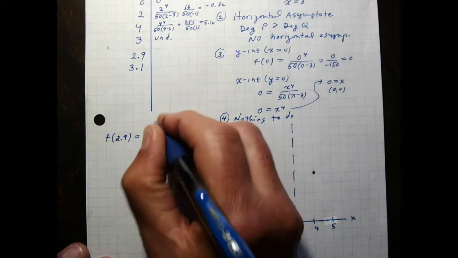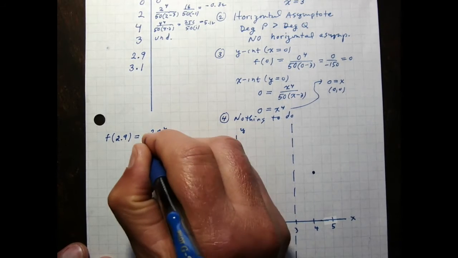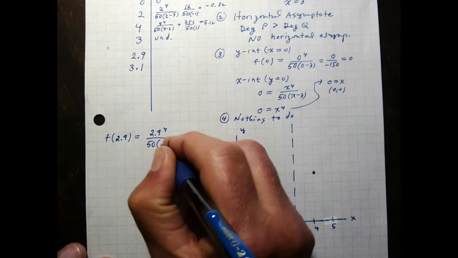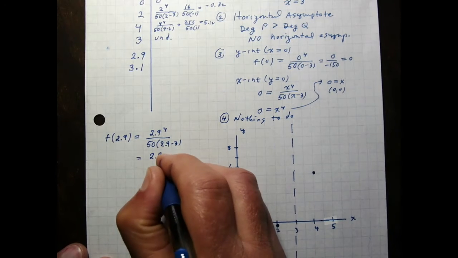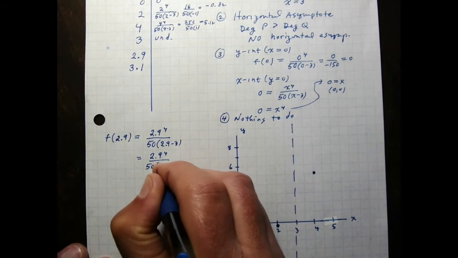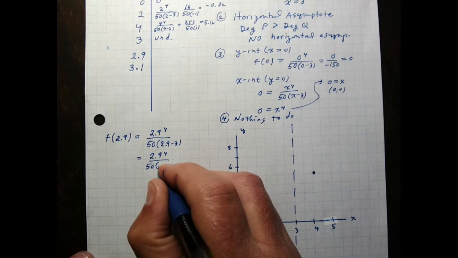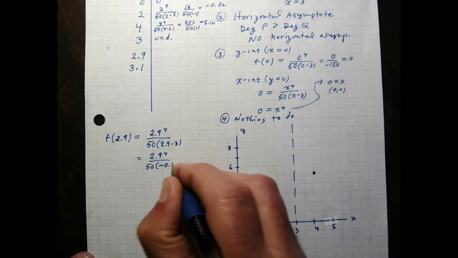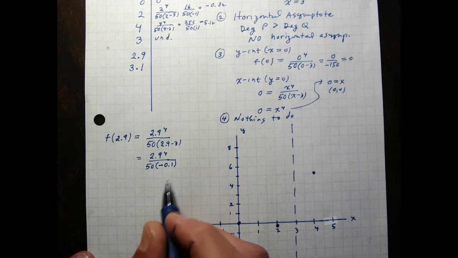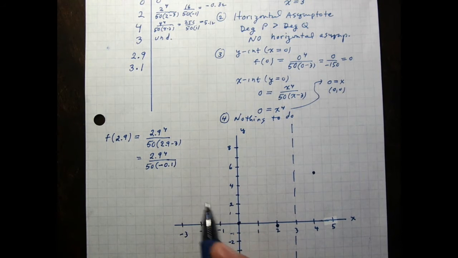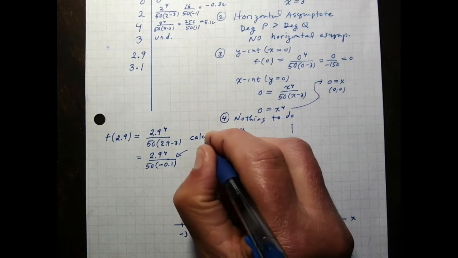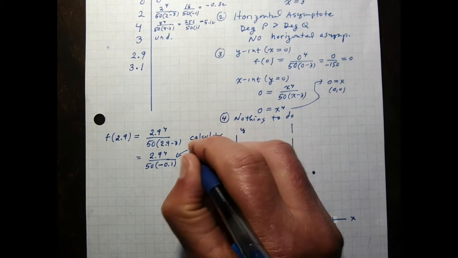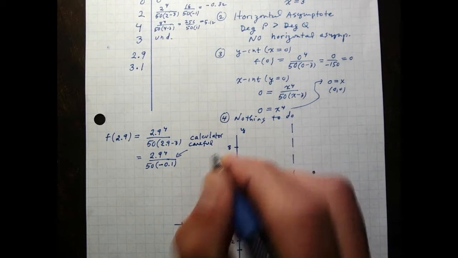F of 2.9 is 2.9 to the fourth over 50 times 2.9 minus 3. That's 2.9 to the fourth over 50 times, now 2.9 minus 3 is going to be negative 0.1. And so you can just do this on a calculator. And just be careful. Calculator, yes, is great, but be careful. And so check that you're getting the same thing.